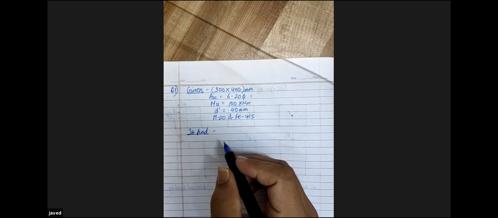Okay. So now what we have to find out, can anyone tell me? Find out PU, correct. Okay, so let us start with the solution. The first step is to find out the D dash by D ratio.